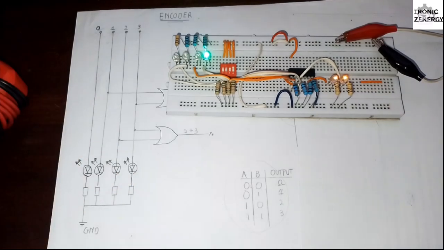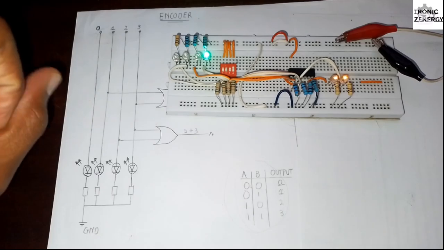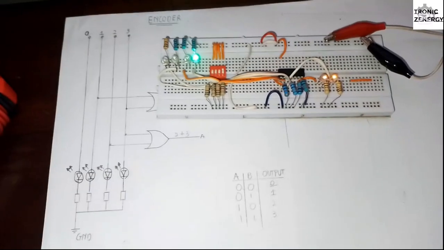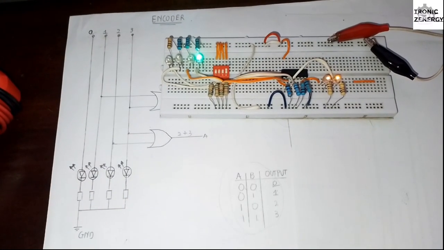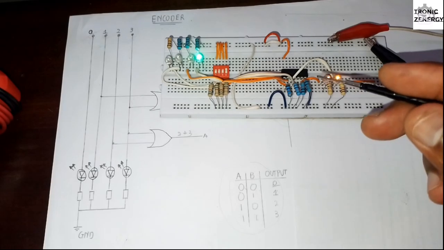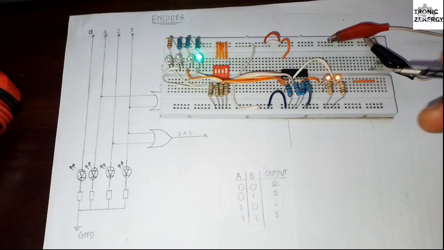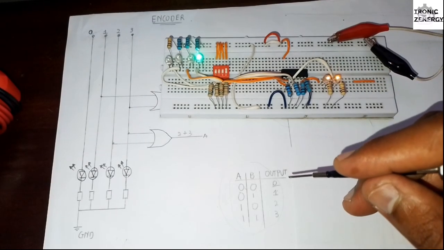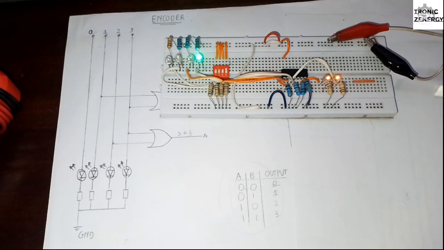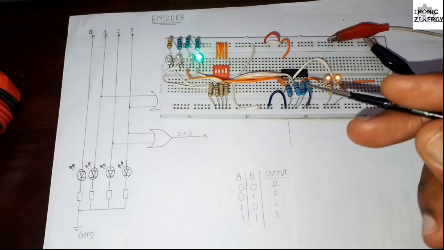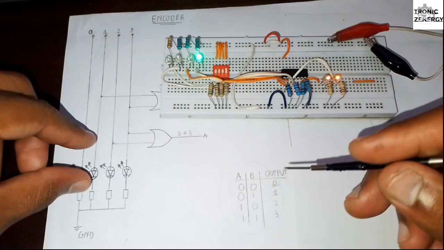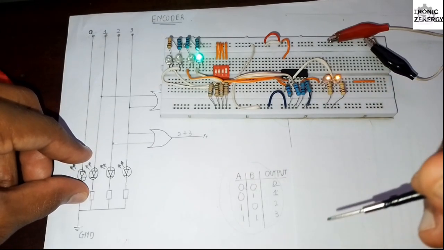Yes. So thank you very much, guys, for watching this simple circuit. You can do this at home. If you don't have OR gates, you can make them using transistors. I think I made a video a few months ago on how you can make these logic gates using transistors if you don't have the integrated circuit.